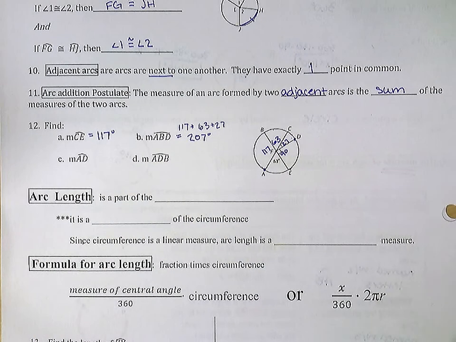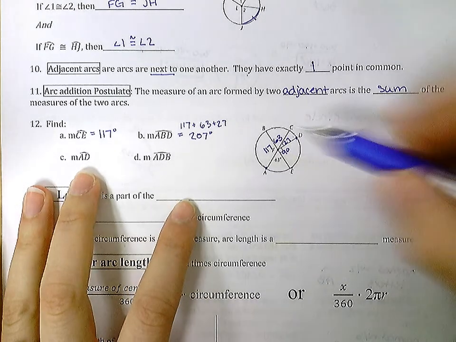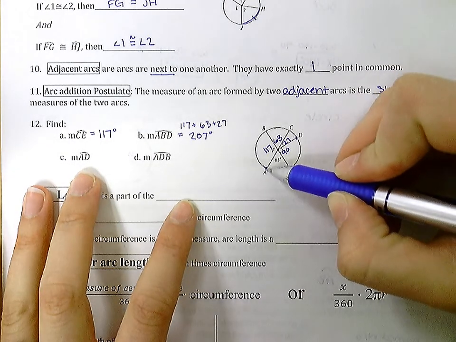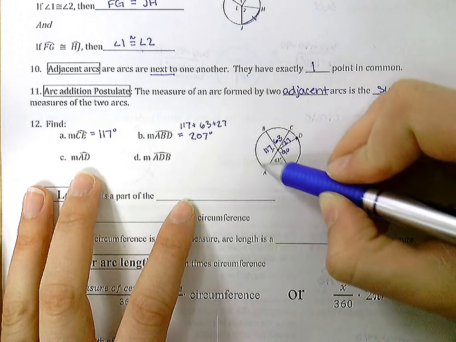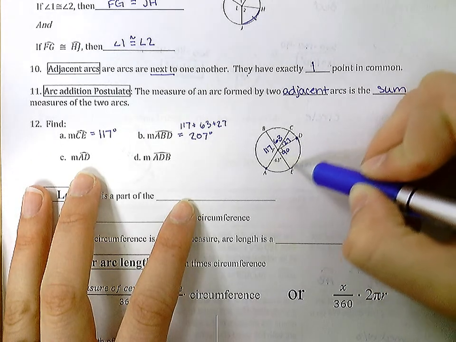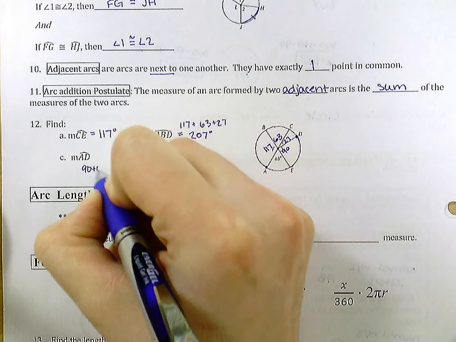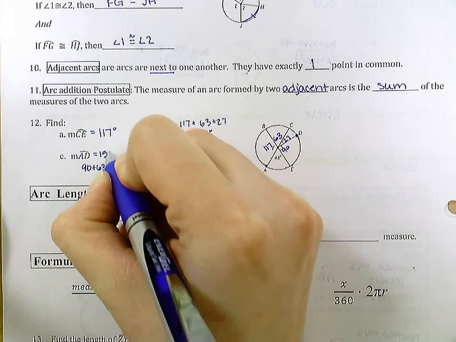Okay, so after I add all of those together, I get 207. Then letter C, we're looking at arc AD. So again, I'm going to find the minor arc since it's labeled with 2 letters. So from A to D, that would be this one right here, not this one around the back. That would be greater than 180. So here I'm going to add 90 plus 63 to get 153.